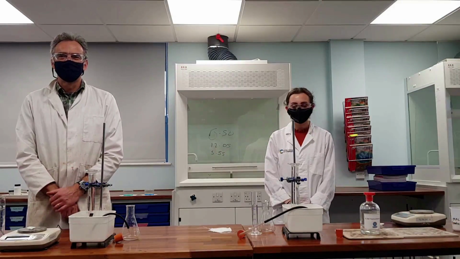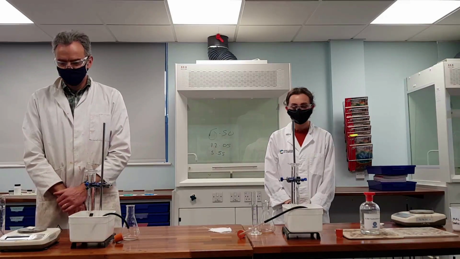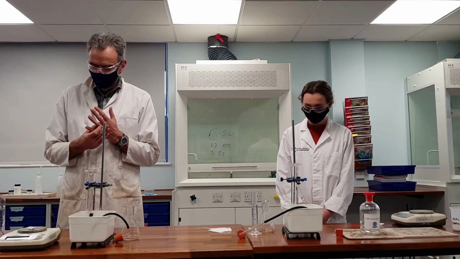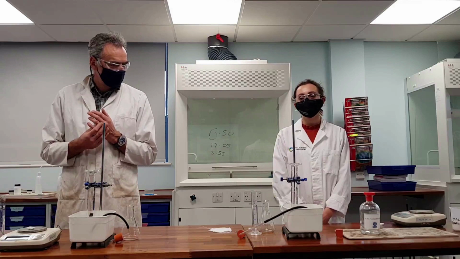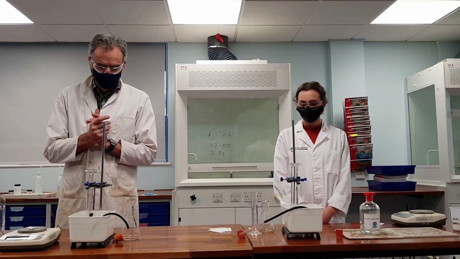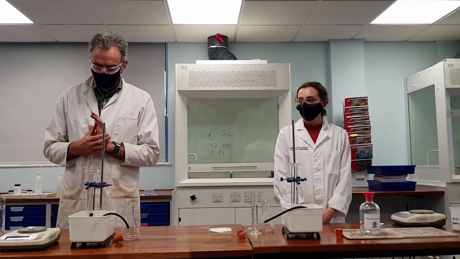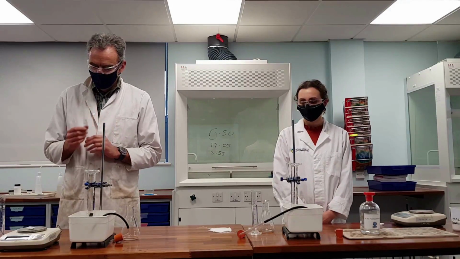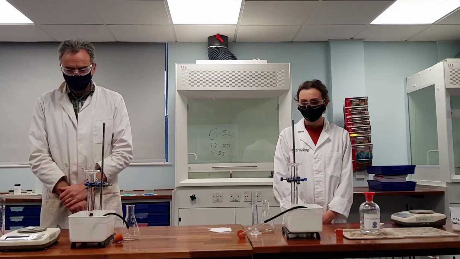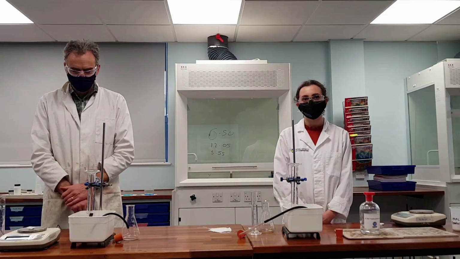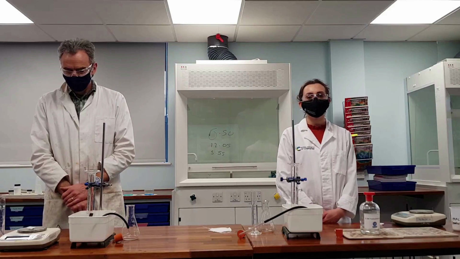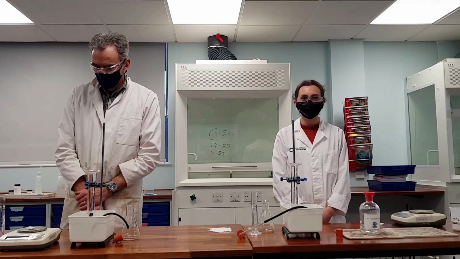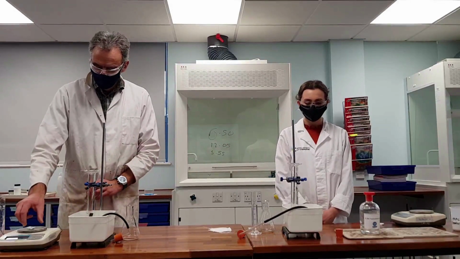Okay, so now that we've set up our measuring cylinders and our delivery tubes, and Mr. Reeves and Miss Richardson have weighed out 0.4 grams of their limestone, we need to work out a way that we can quickly mix our acid and our limestone in the conical flask. Because what we need to make sure is that no carbon dioxide gas can escape from the conical flask before we get the bung on. We need every single millilitre of gas to go into the measuring cylinder so we can be accurate.